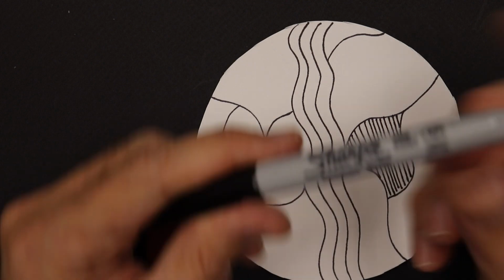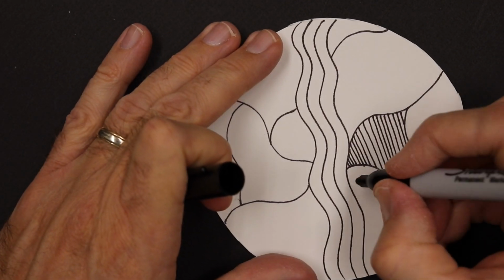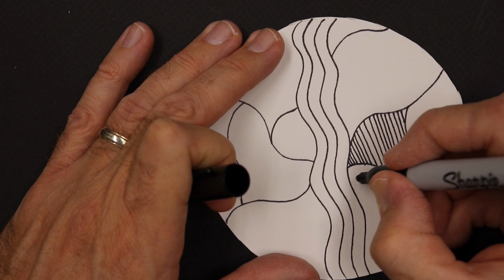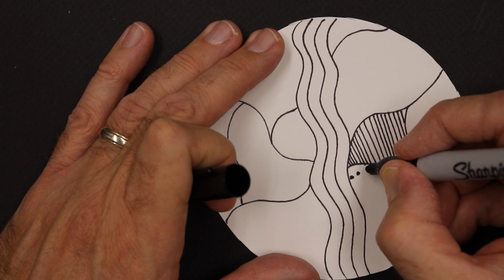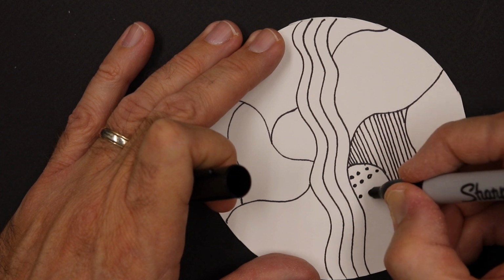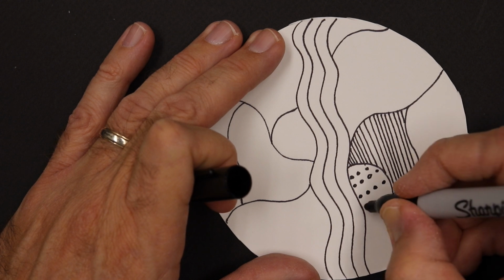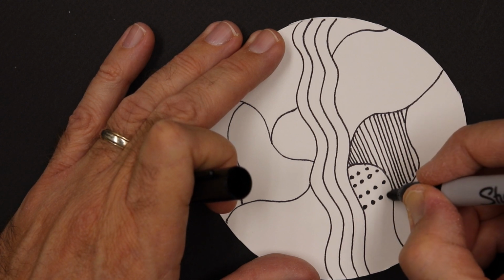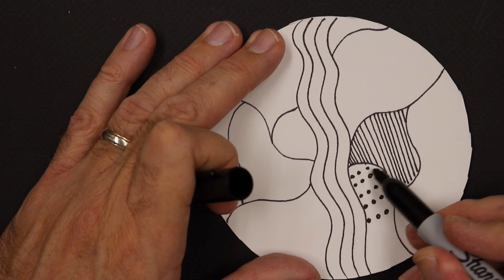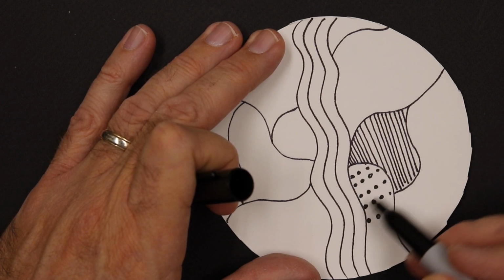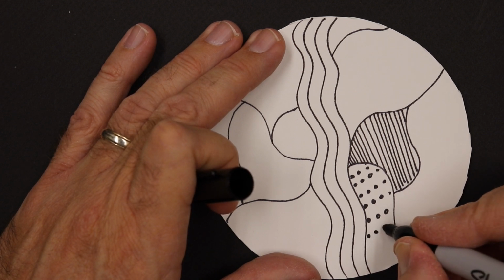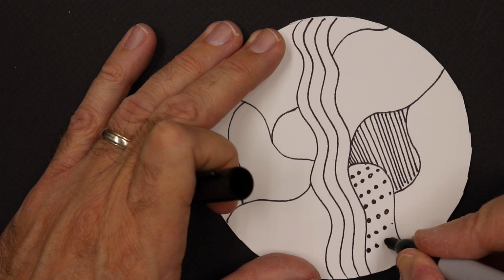I'm going to leave that the way it is, and then I'm going to go ahead and get my other size marker here. Okay, and I'm going to go ahead and fill in some lines using dots. Now I'm drawing dots, but I'm creating lines. Do you see the lines? Do you see the line going that way? 1, 2, 3, 4, 5. These are lines. They're just lines made up of dots. Call that an interrupted line.